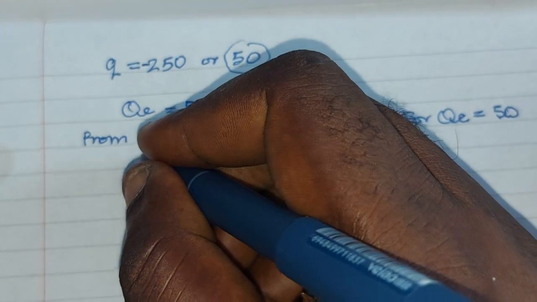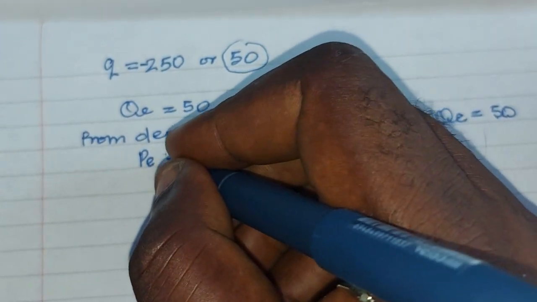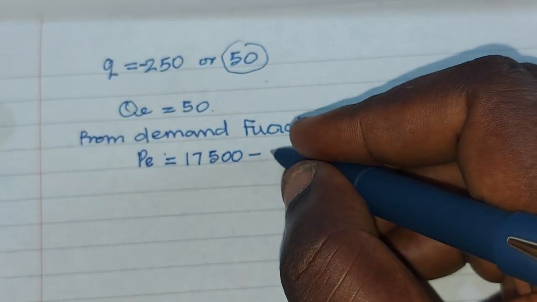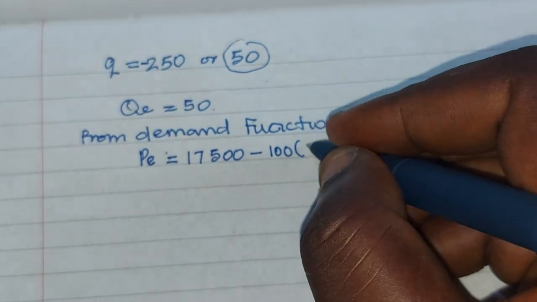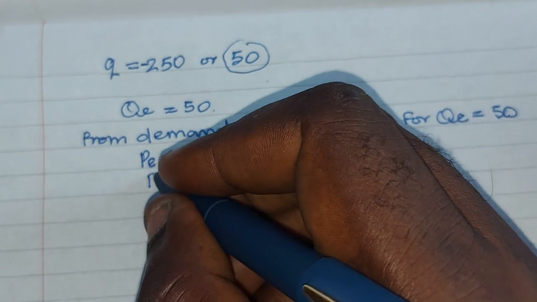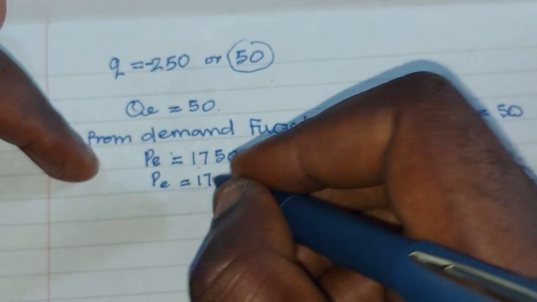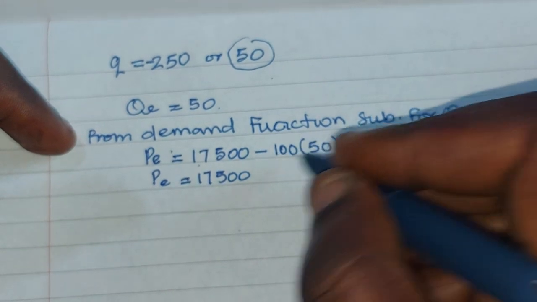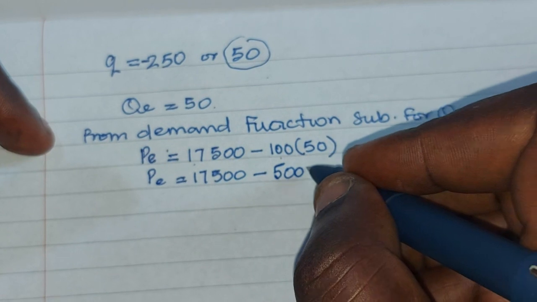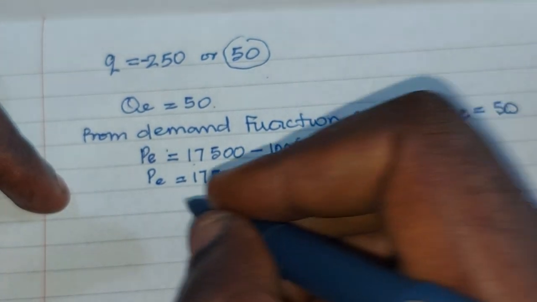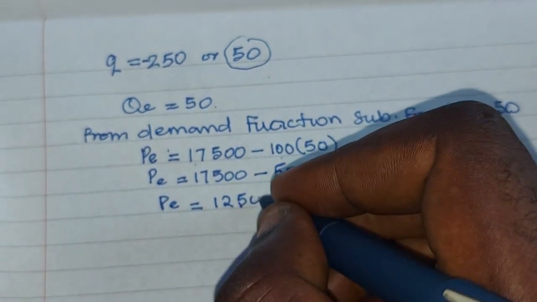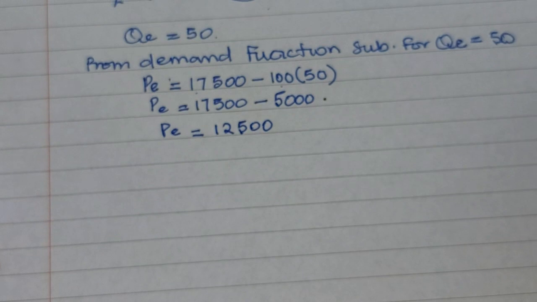We have our equilibrium price will now be 17,500 minus 100 into bracket 50. So our PE will equal 17,500 minus, when you multiply, 5,000. Then our PE, that is the equilibrium price, is 12,500.